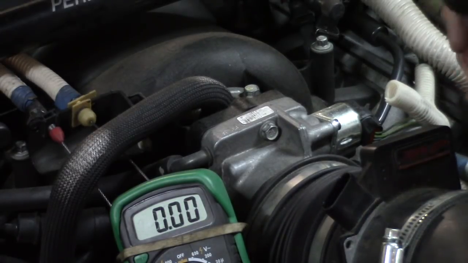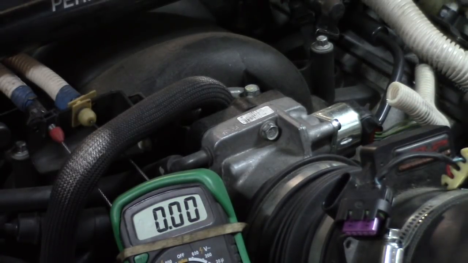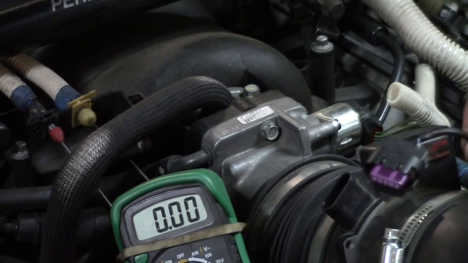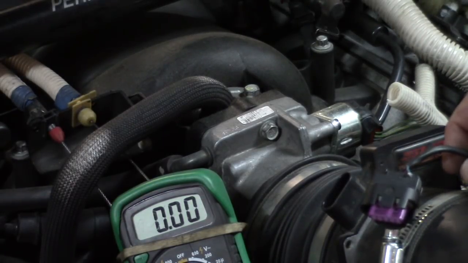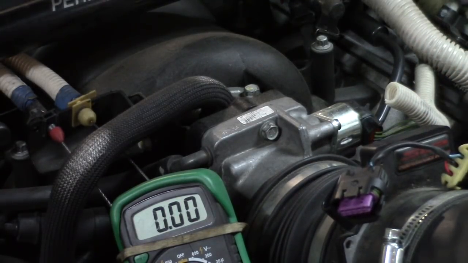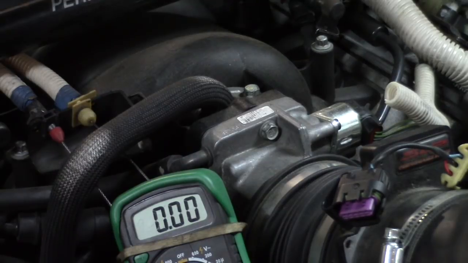So again, if we found that that was not the case, we would not condemn the MAF sensor. Actually, almost certainly in that case, your MAF sensor is probably good, and you've got some type of wiring integrity problem for whatever you're missing, whether it's a ground, whether it's power, whatever.